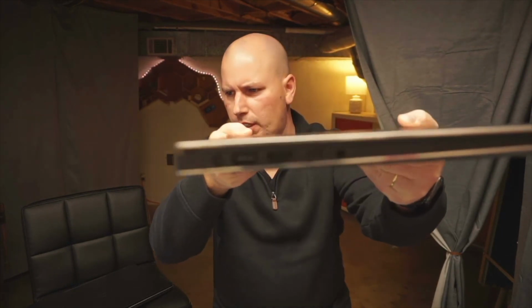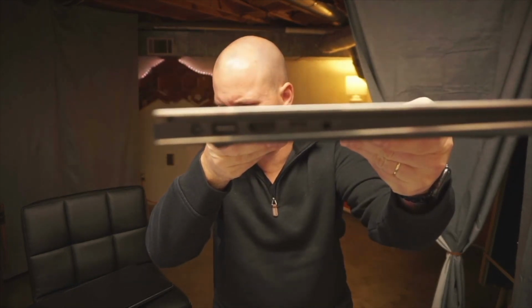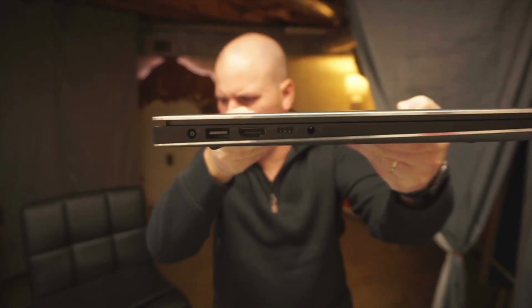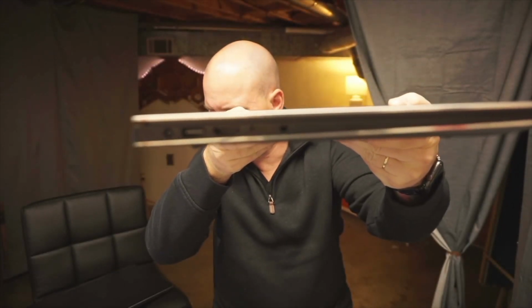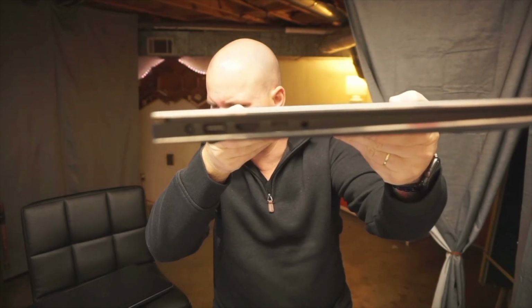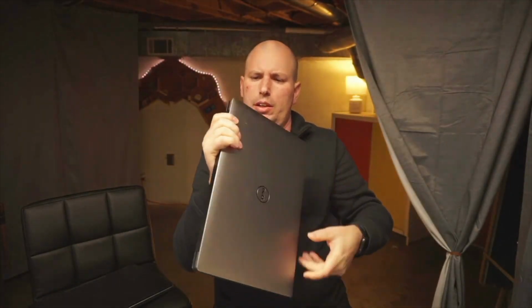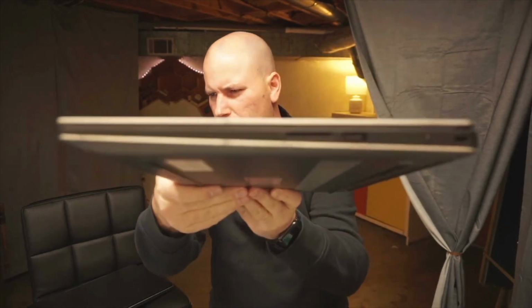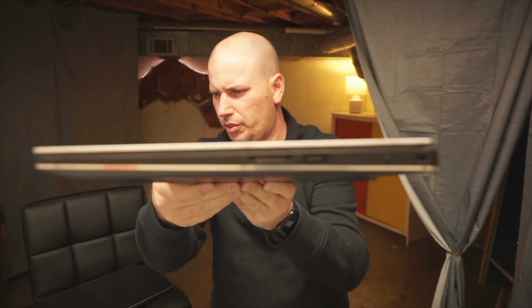Super lightweight. It doesn't have much to plug in, to be honest. It has a USB-C, a USB port, a headphone jack, and on the other side, I think there's an SD card slot and another USB port. All right, so altogether, I really like it.